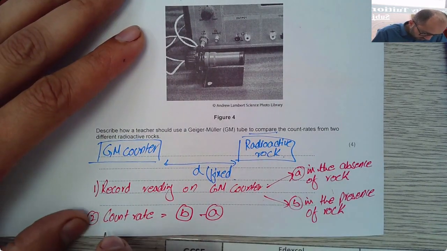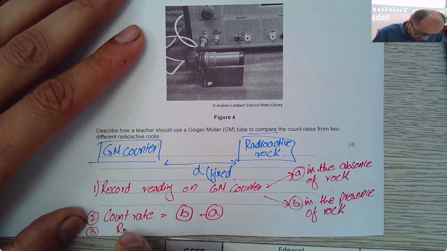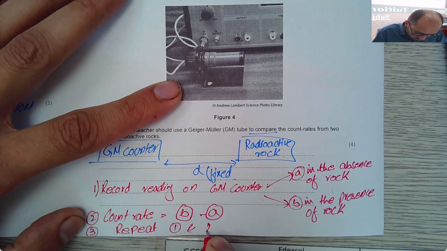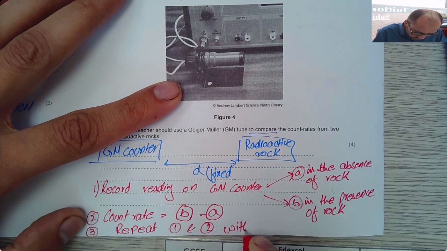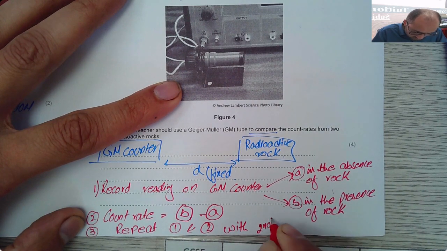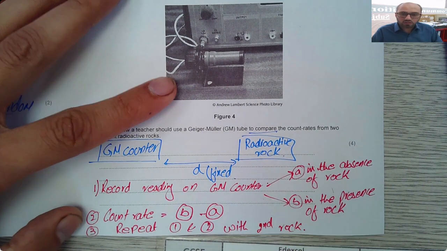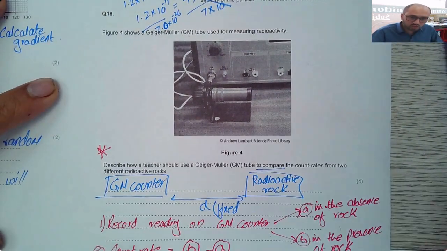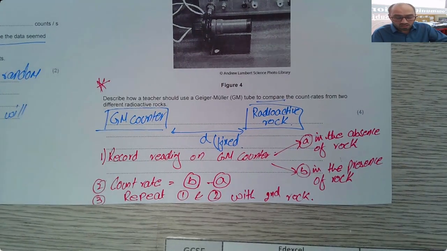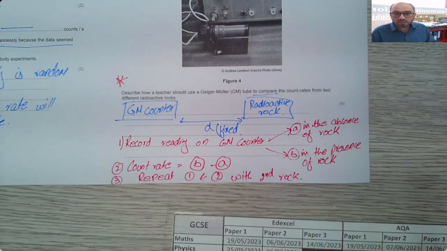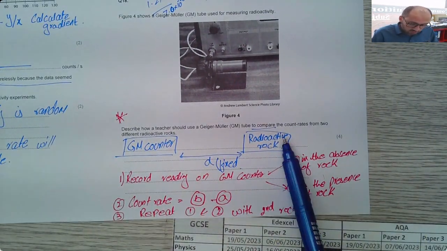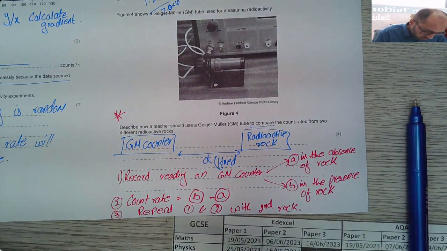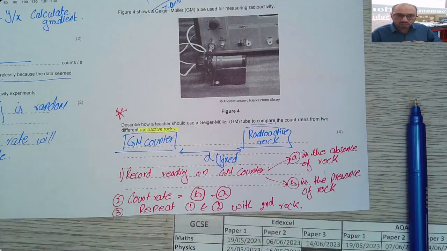Then you will say number 3, repeat 1 and 2 with the second rock, and then you can compare them, right? So this is very, very important, so make sure you know this. In your exam, who knows, a similar question might turn up, but that question might include something other than the radioactive rock. So they may change this radioactive rock to something else.